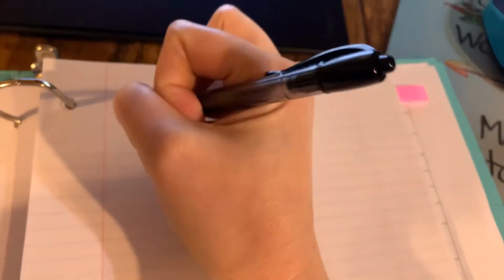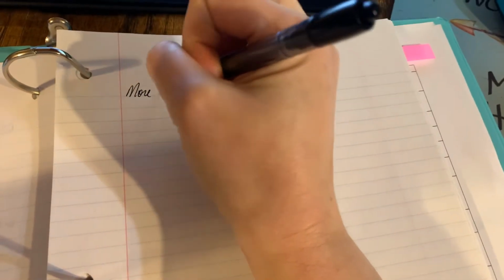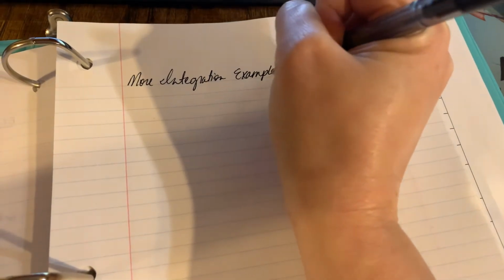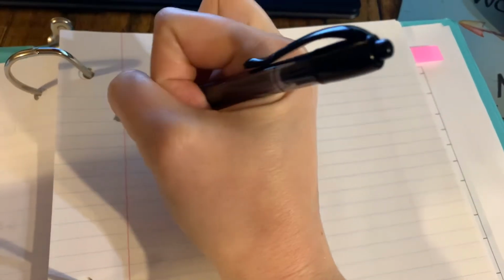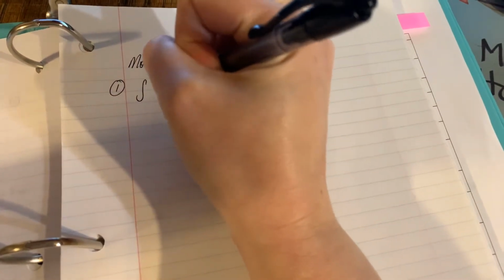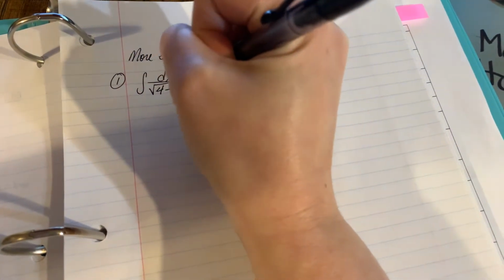All right, so now we're just gonna do some more examples. All right. Let's see, the antiderivative of dx over the square root of 4 minus x squared.